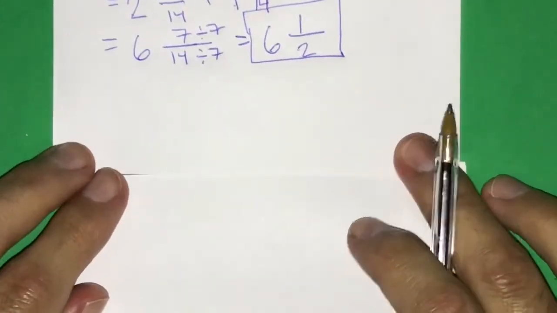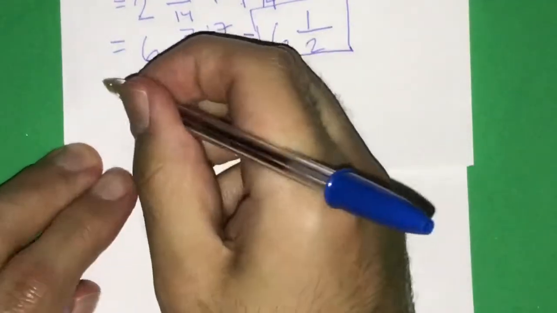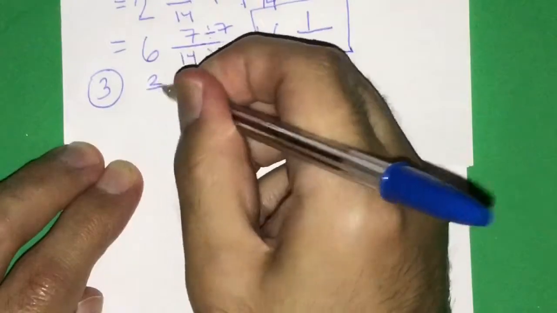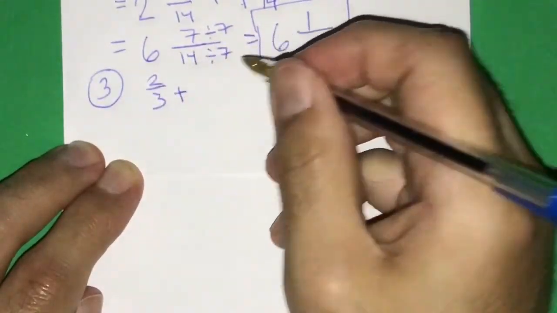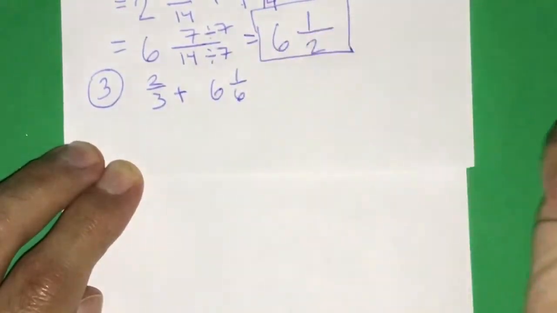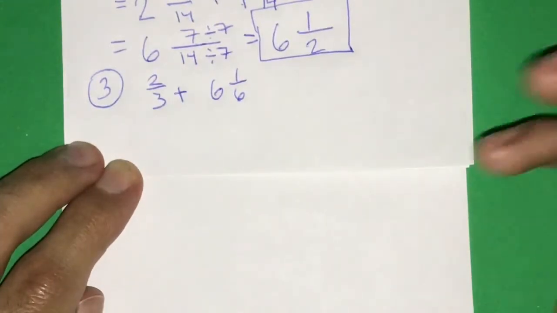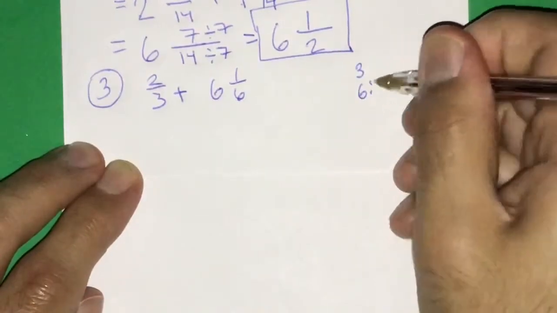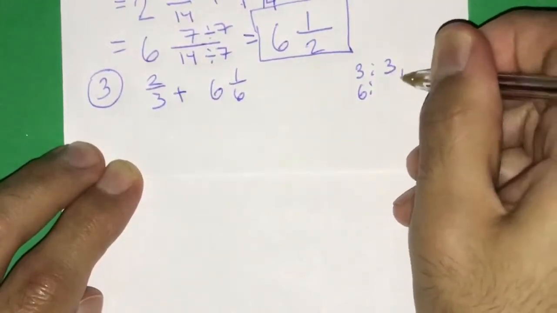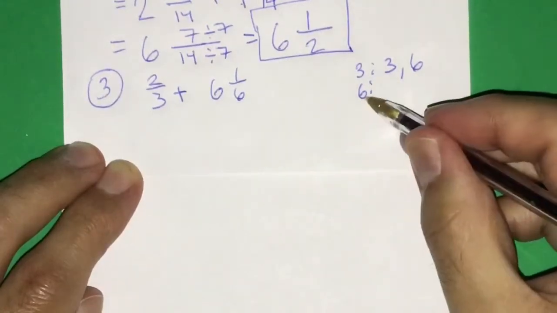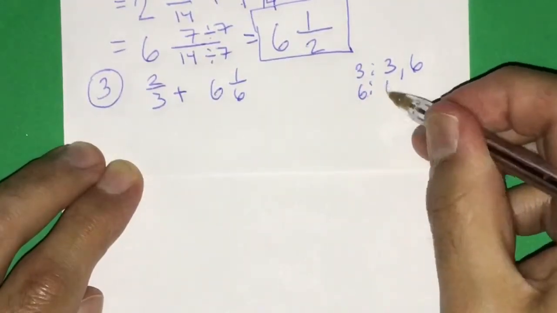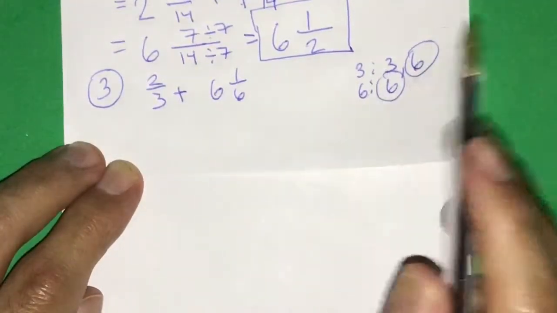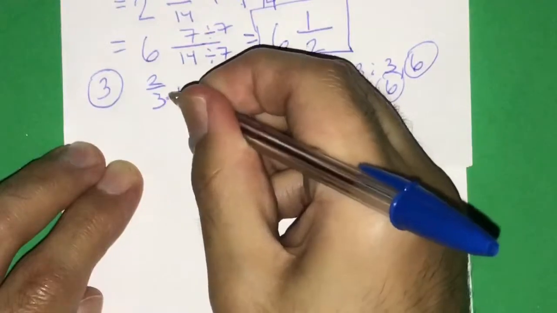Okay, so let's go ahead and take a look at a few more examples. So let's see, we have, for example, 2/3 plus 6 1/6. Okay, so let's go ahead and make multiples real quick to see what our common denominator is going to be. So we see this is going to be 3, and if we add another 3, we get 6. But then we can already see here that this is a 6, so our common denominator is going to be 6. So we're going to have to multiply this 3 by what? 1, 2 to get a common denominator.